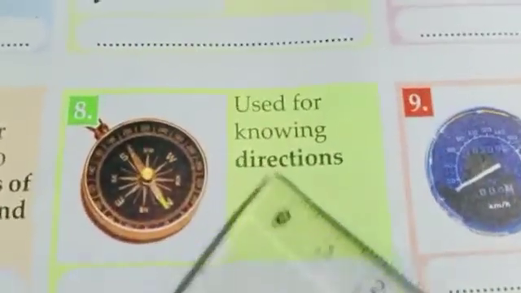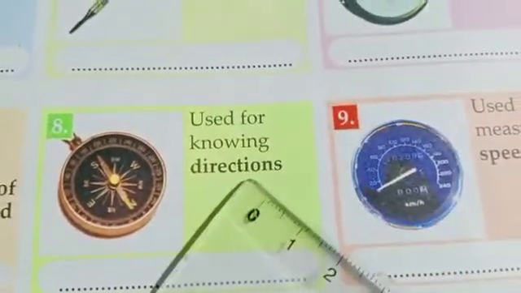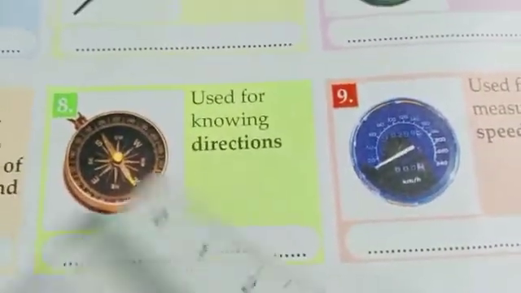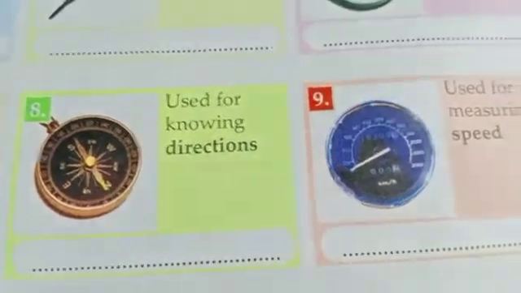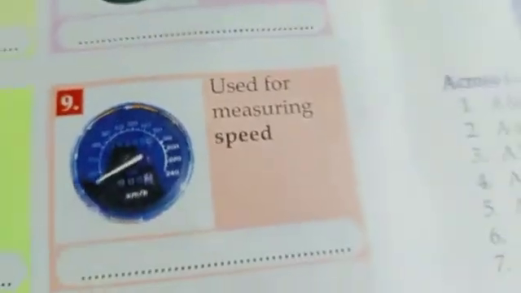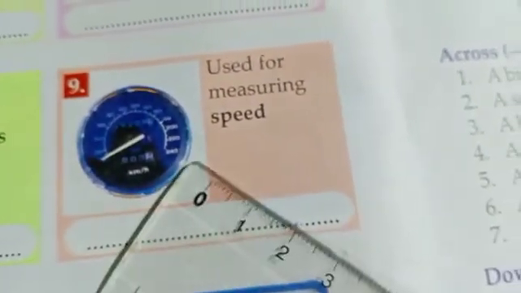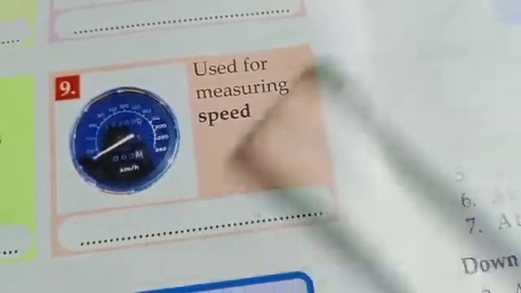The next one is used for knowing directions. Used for knowing directions, that is compass. Mostly this is used in ships. And the next one is number 9, used for measuring speed. That is speedometer. Speedometer is used for measuring speed.